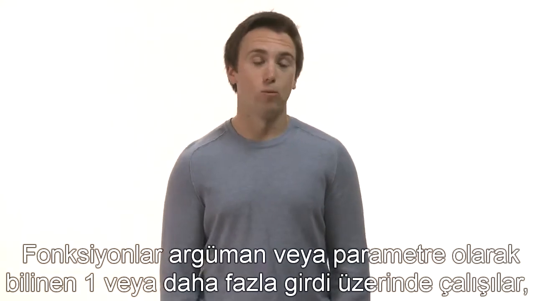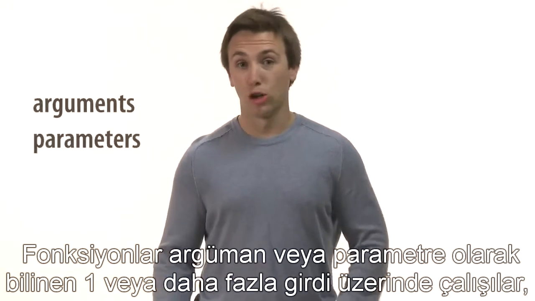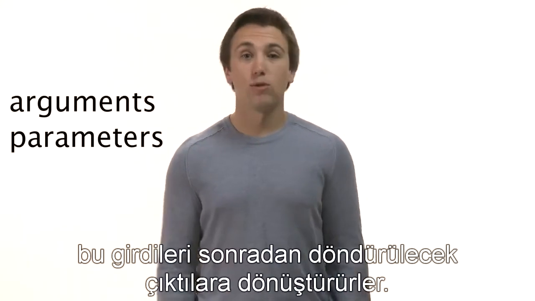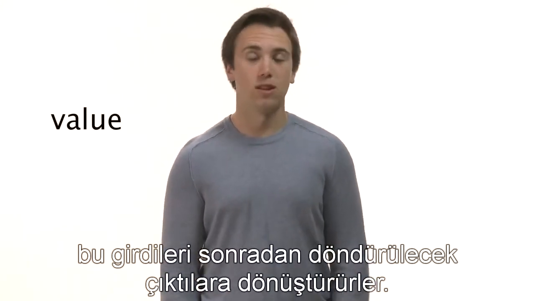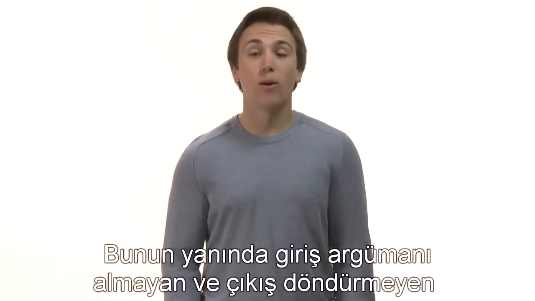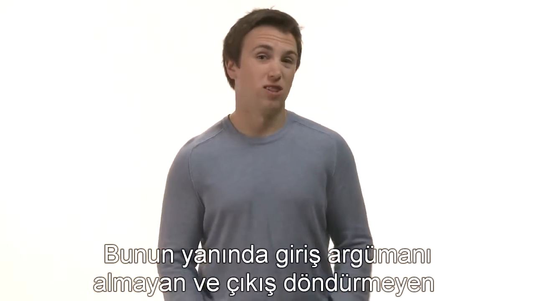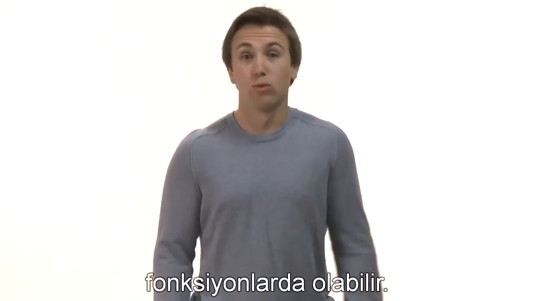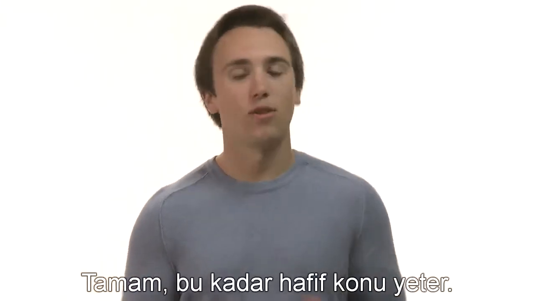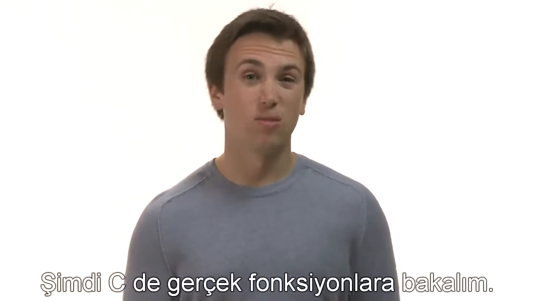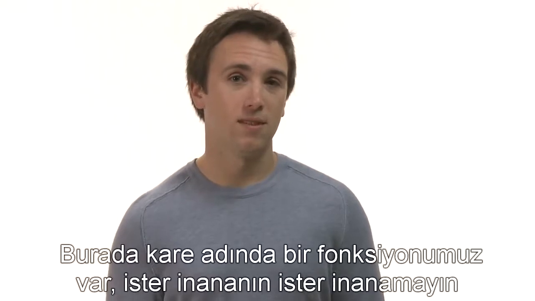Functions typically operate on one or more inputs, known as arguments or parameters, transforming those inputs into an output value that is then returned. However, it's also possible to have functions that don't use any input arguments and don't return an output. OK, enough with the fluffy stuff. Let's take a look at some real functions in C.